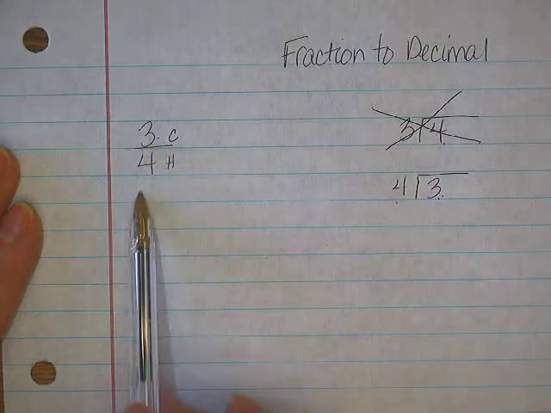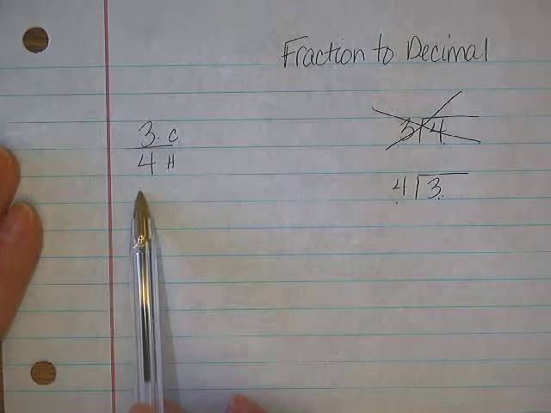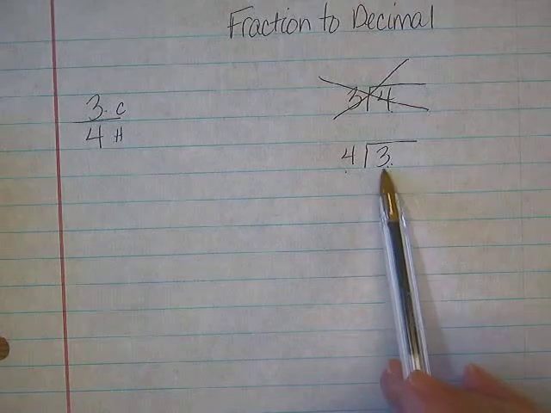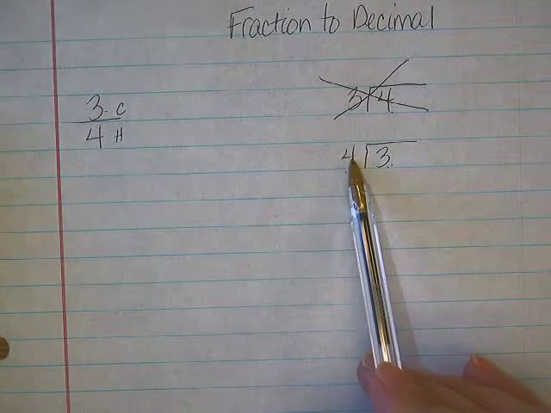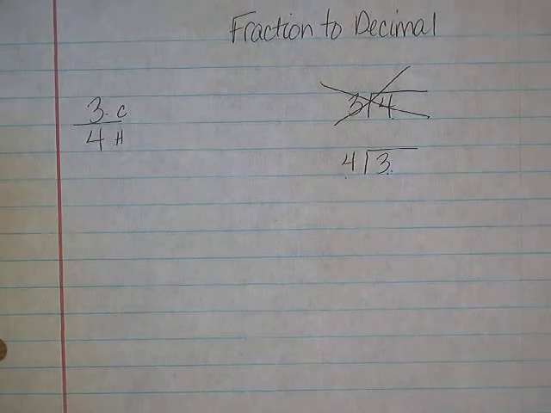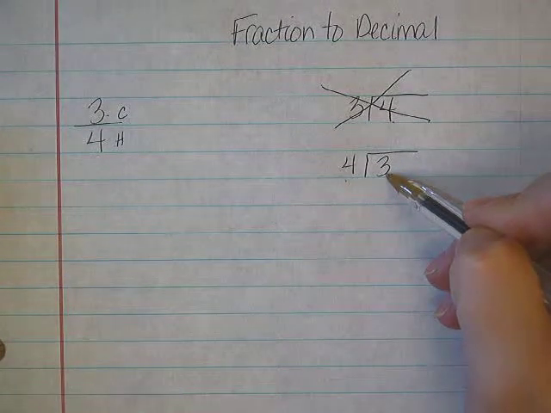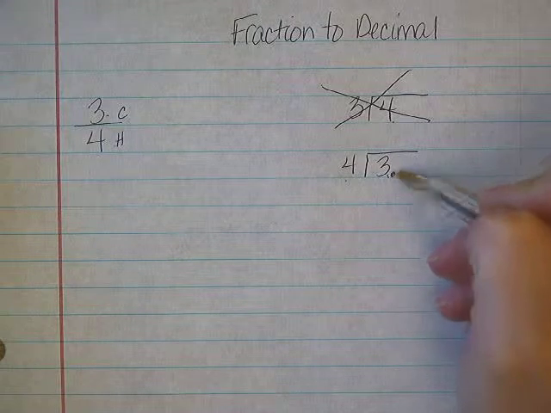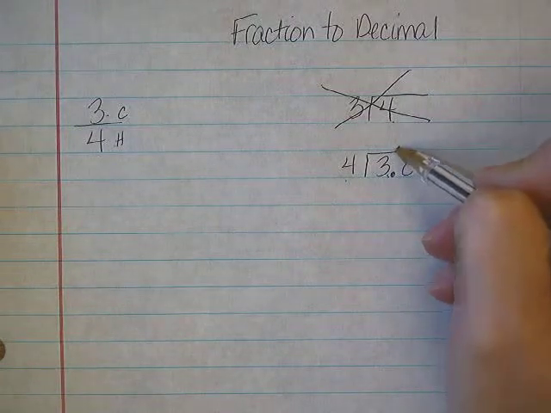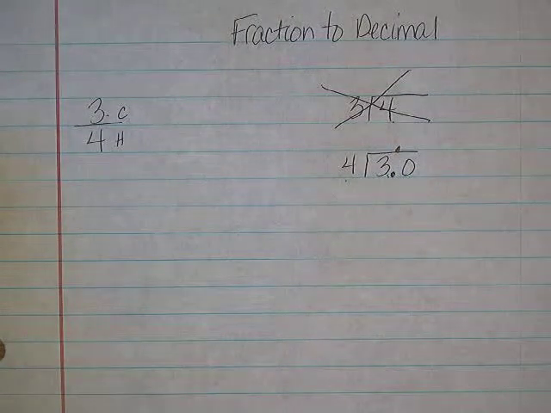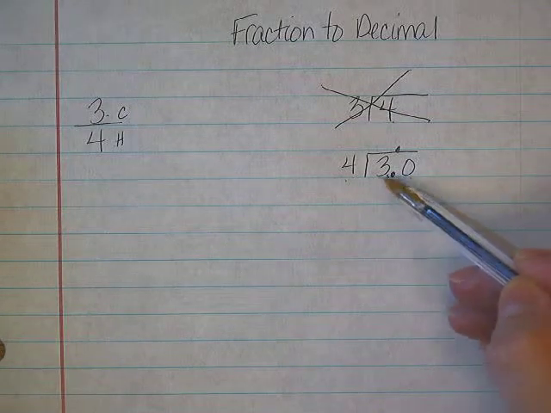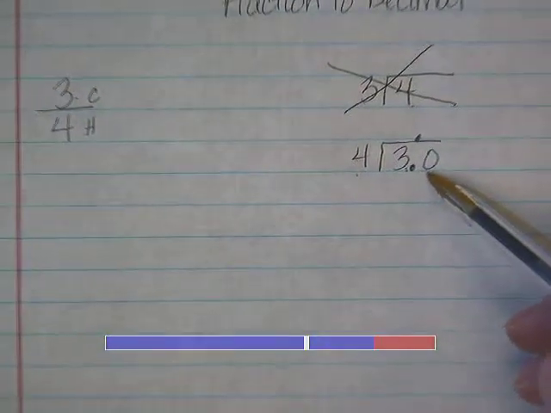Let's go through that again. Which one's the horse and which one's the cowboy? Well, 3 is the cowboy because it rides on top of the horse, so 4 is the horse. Who lives inside? Cowboys live inside. Horses stay outside. So now that we've set it up, we just do the division. And yes, you're right, you can't get 4 out of 3 when it's written like this, but if we write it like this, we can start to figure out how to get 4 out of 3.